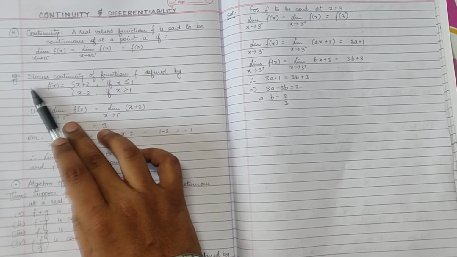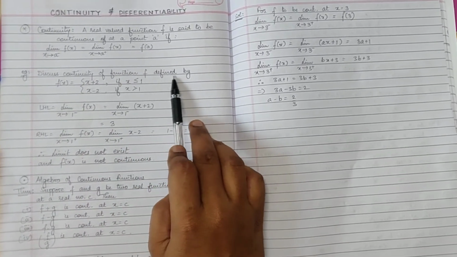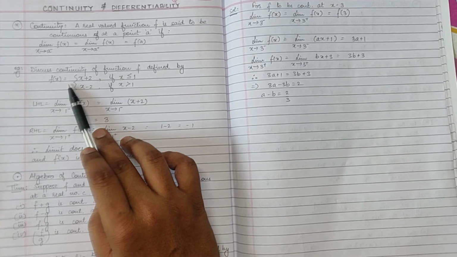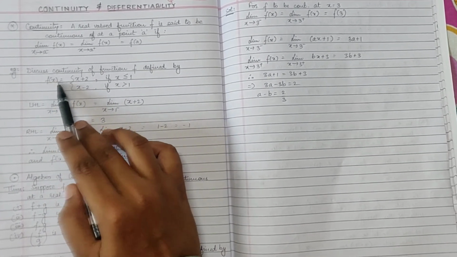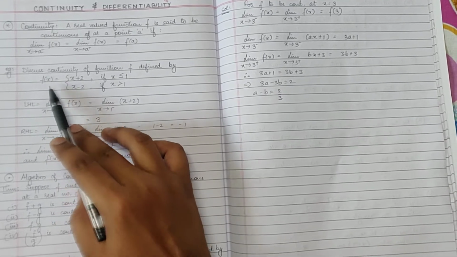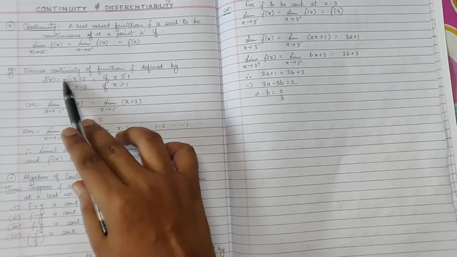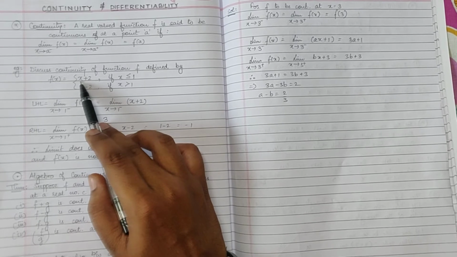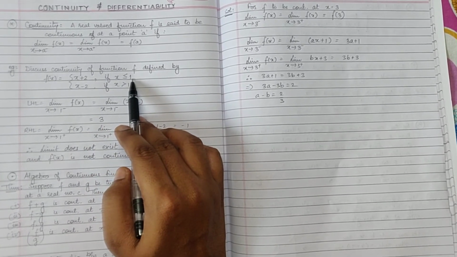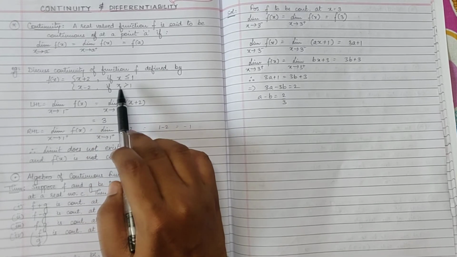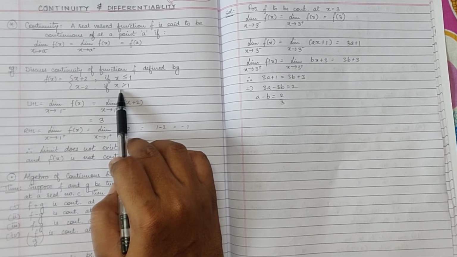Discuss the continuity of function f defined by this. Now we have to discuss the continuity of this function f(x). The value of f(x) is x plus 2 if x is less than or equal to 1, and it is x minus 2 if x is greater than 1.